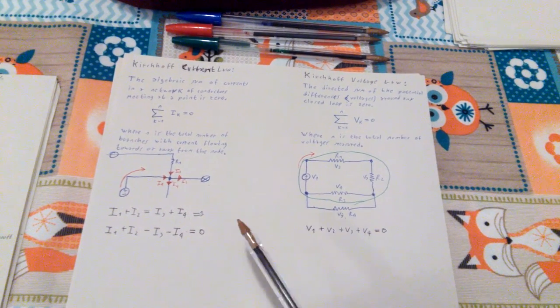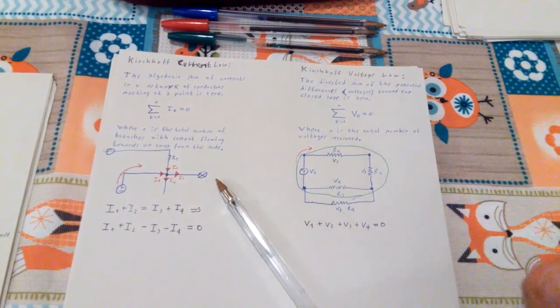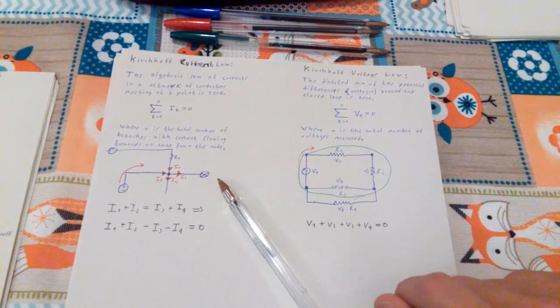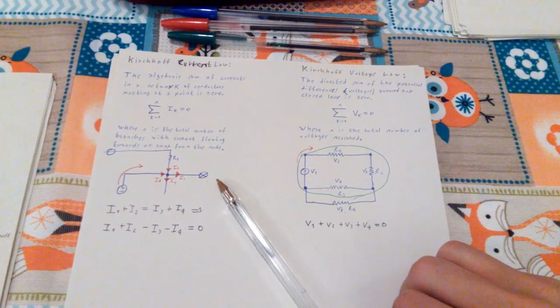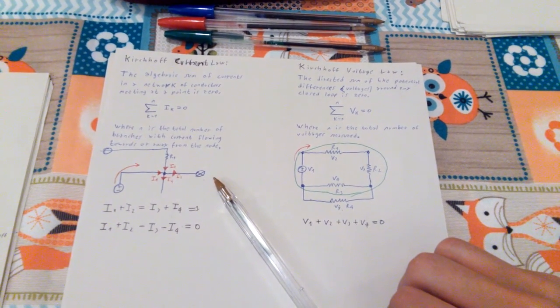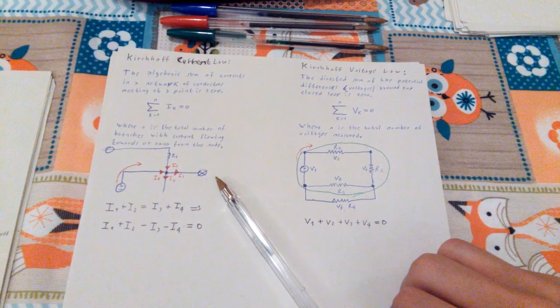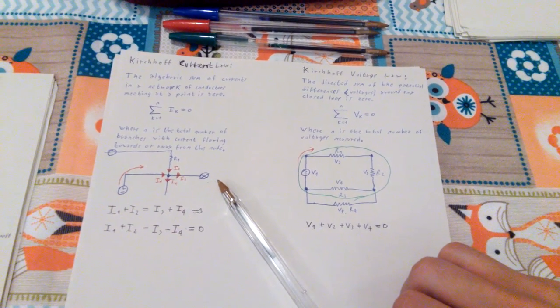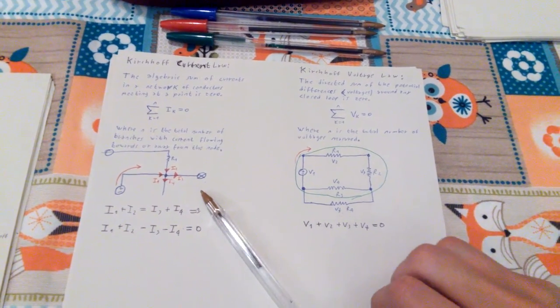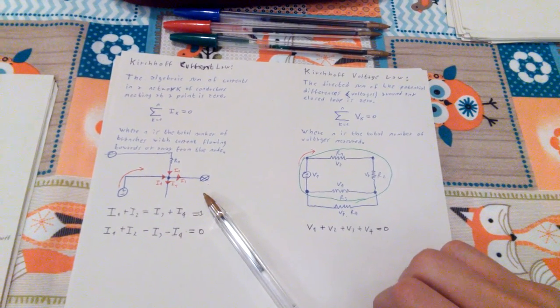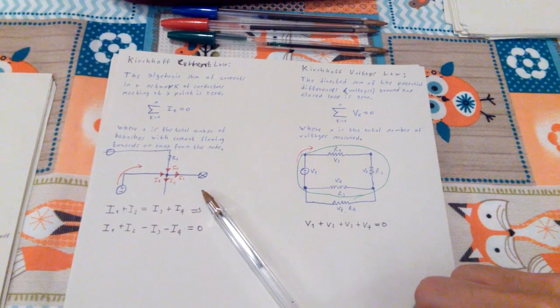So why are those two statements important? Well, you're going to see it when I'm solving circuits, and I'm going to be doing it very soon, right in the next video. I'm just going to be using Kirchhoff's laws. So you're going to see why those two are important.